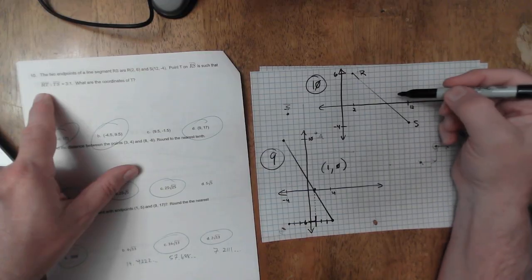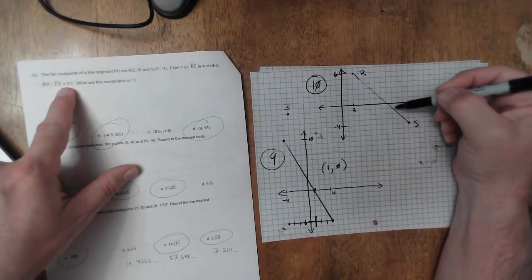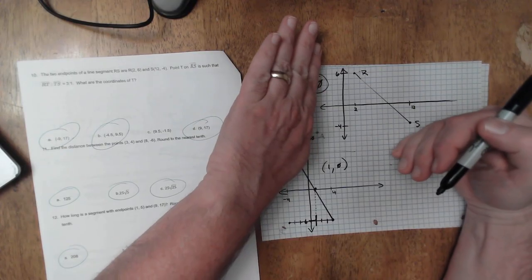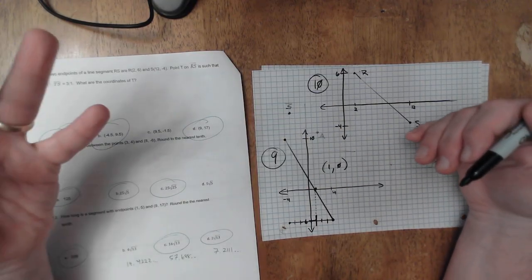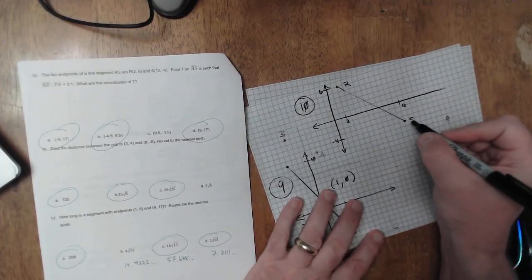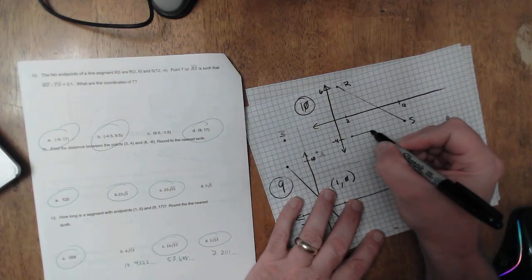Okay, so wherever T is, RT is going to be 3 of the parts, and TS is going to be 1 of the parts. So I'm going to have 3 of the parts on this side, 1 of the parts on this side. How many parts are there total? 4. I want to divide this into 4 even parts, but it's a diagonal line. I can't do that so easy. So I'm going to draw a straight helper line, and I'm going to hope that it's divisible by 4.